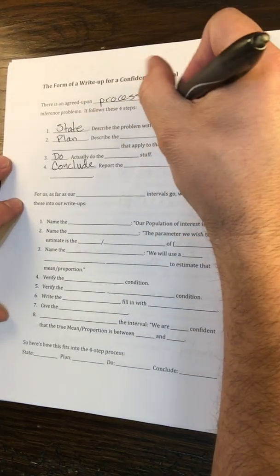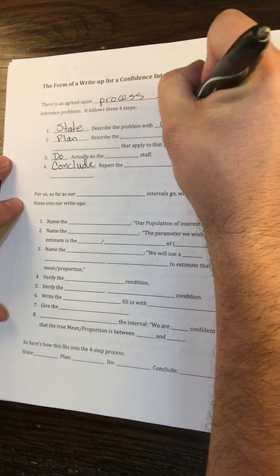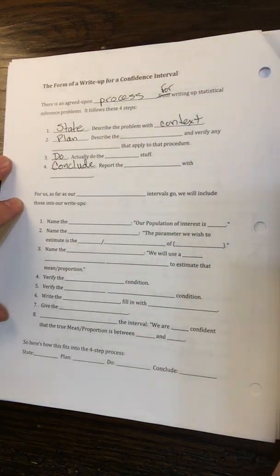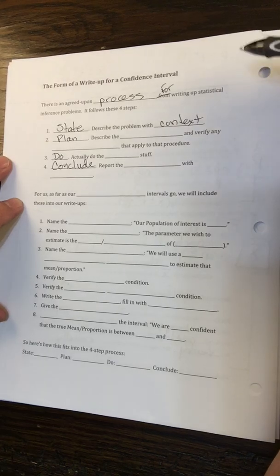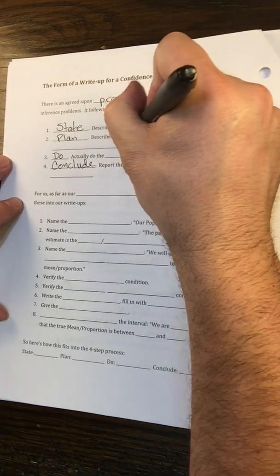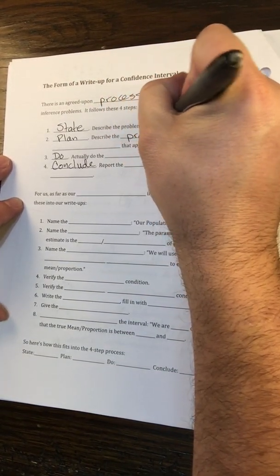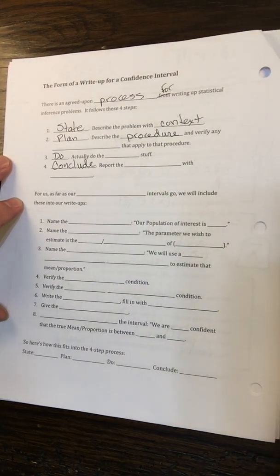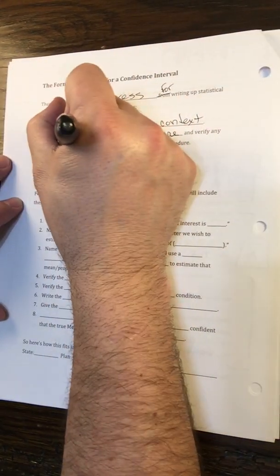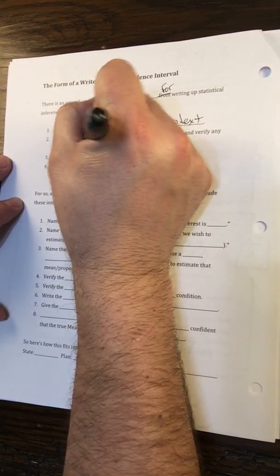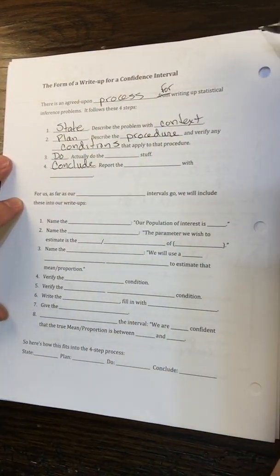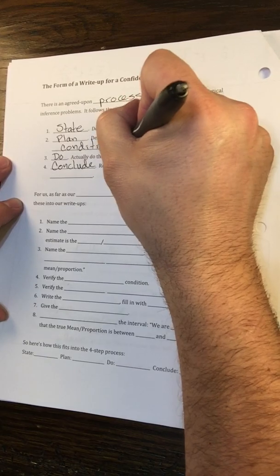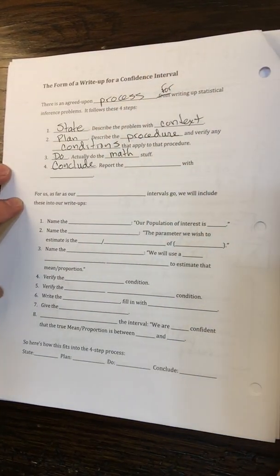Okay, state: describe the problem with context. It's an applied math problem, so if it's about pulling wood apart, we should talk about pulling wood apart. Plan: describe the procedure. In this scenario, I would be making a confidence interval, right? And verify any conditions. There are 2 conditions, the random condition and the normal condition, that apply to that procedure. Do: actually do the math, the actual math stuff you showed up to learn.